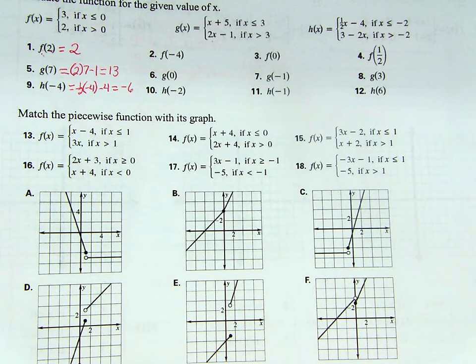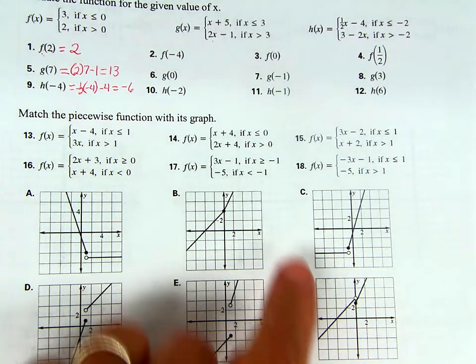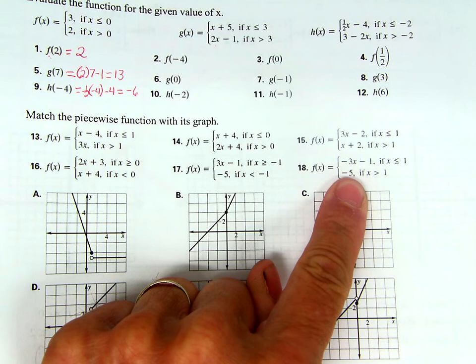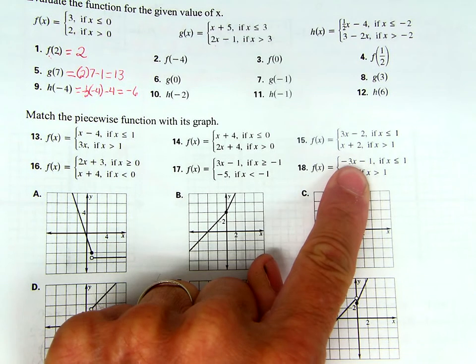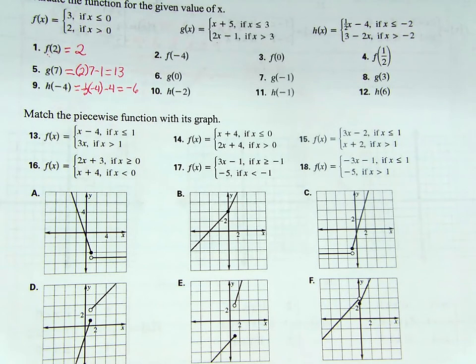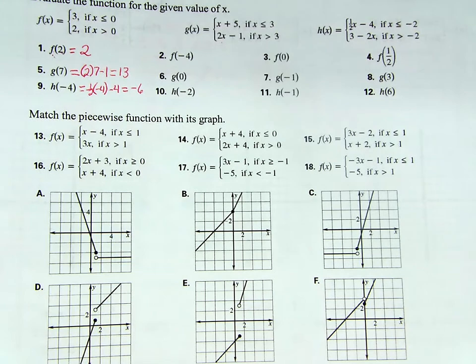I want to see one function with a negative slope. That's this one right here. So which graph shows a negative slope? Hey, that kind of solves that one just from the start.